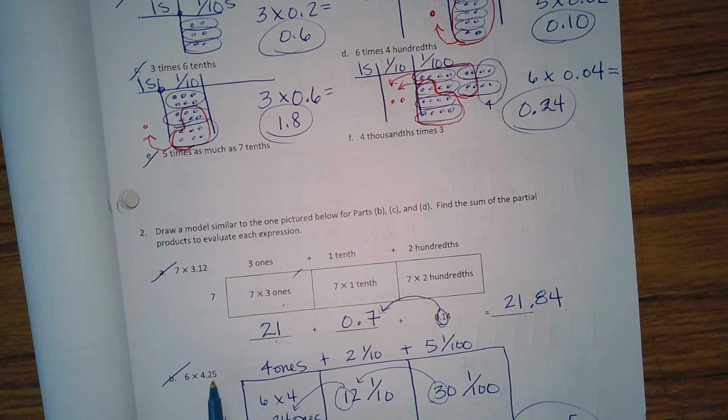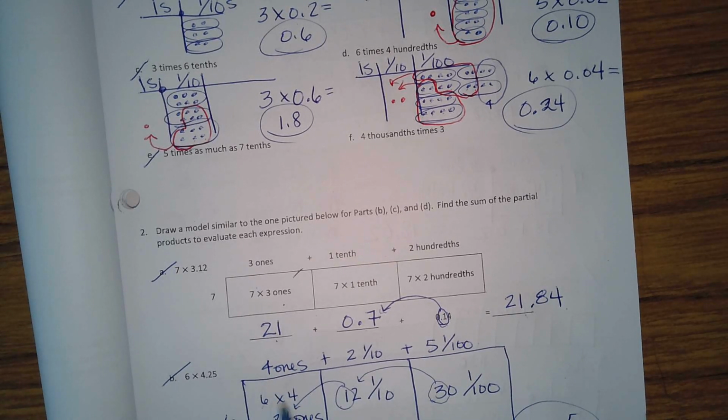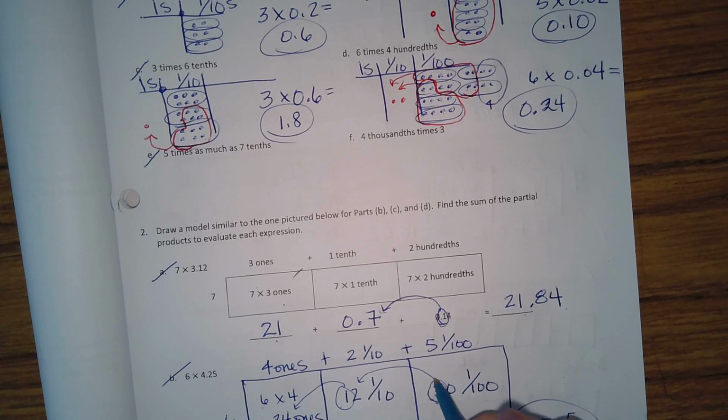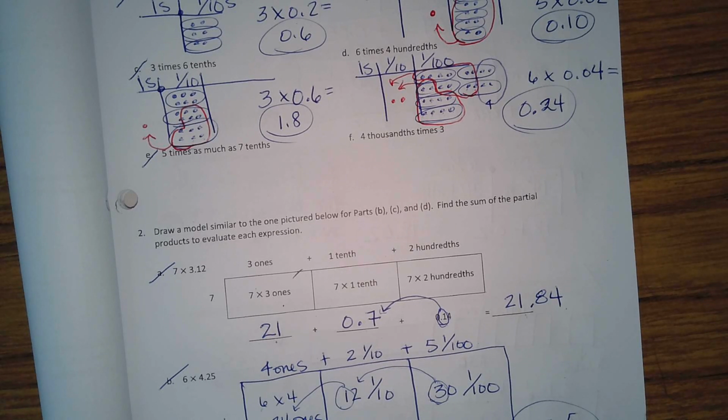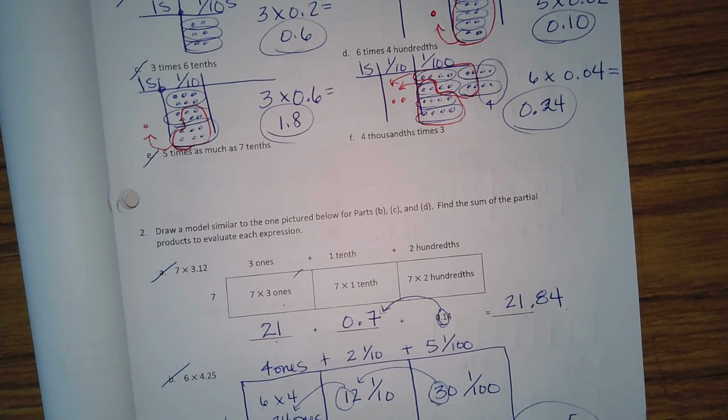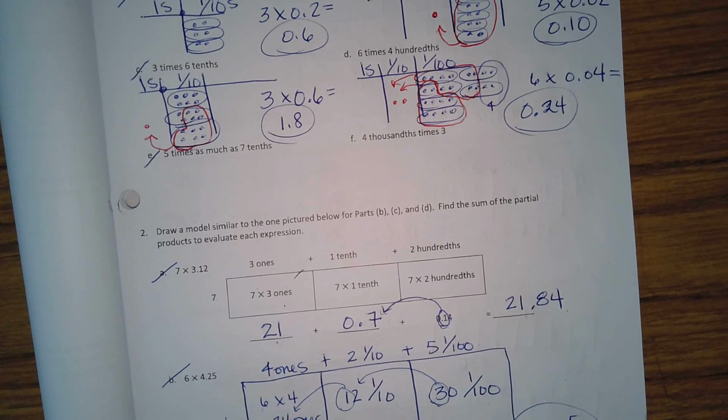6 copies of 4.25. 6 times 4 is 24 ones. 6 times 2 is 12 tenths. 6 times 5 is 30 hundredths. I'm going to take my 3 in the tens place, and I'm going to move it over. So I had 30 hundredths. I'm going to move it over and add it to 1.2. Then I'm going to take my 1 whole and move it over. So 24 plus 1.2 plus 0.3 ends up equaling 25.5.